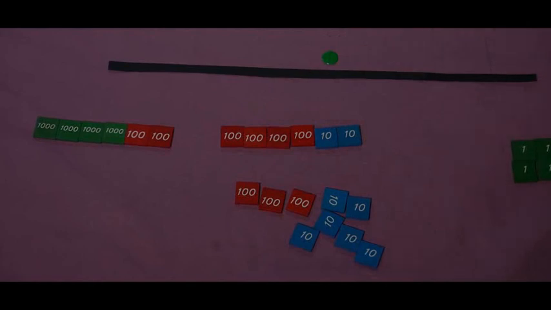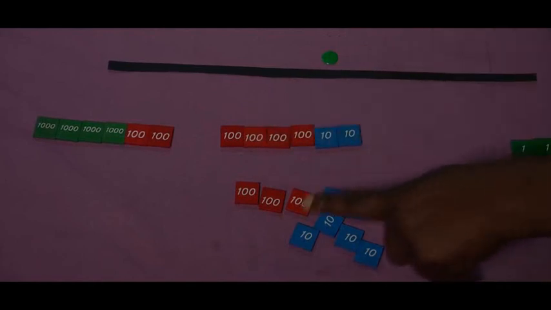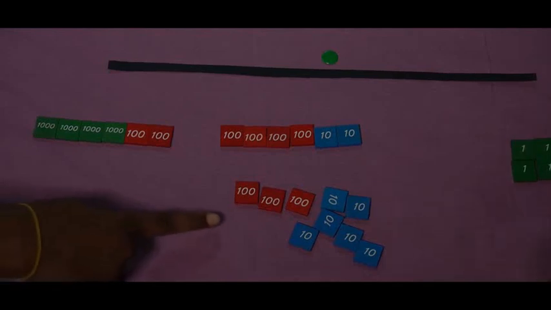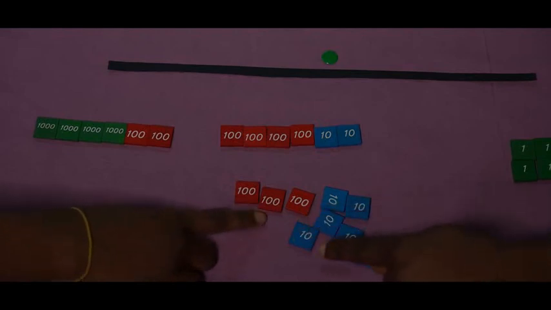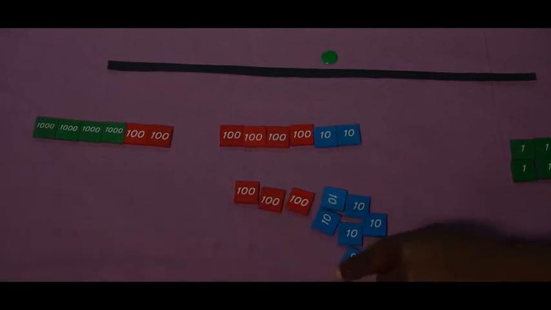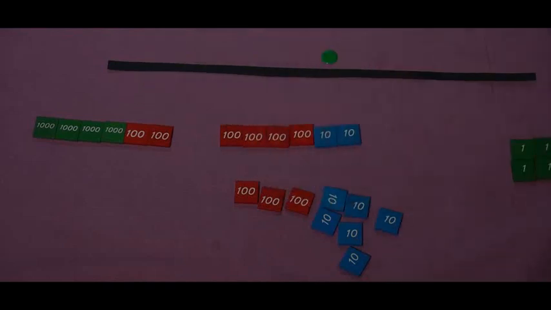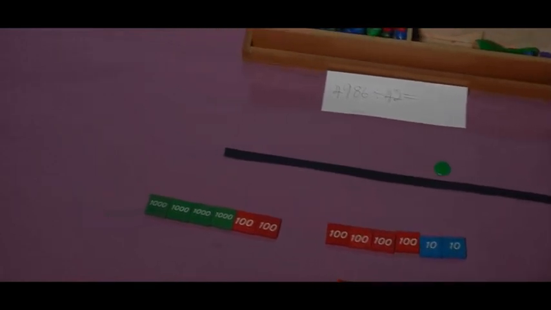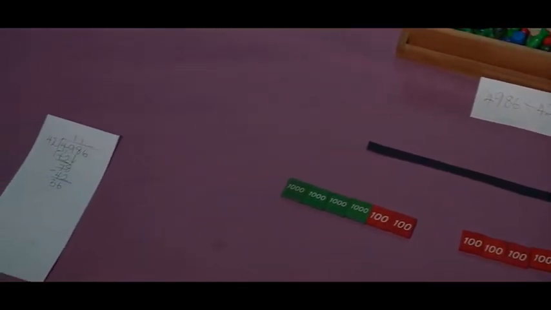So this is one group of 42 tens, right? How many tens do you have left? 100, 200, 300. So you have 36 tens left here, and that's what you have on your paper. On your paper, what is the intermediate remainder you have there? 36 tens.